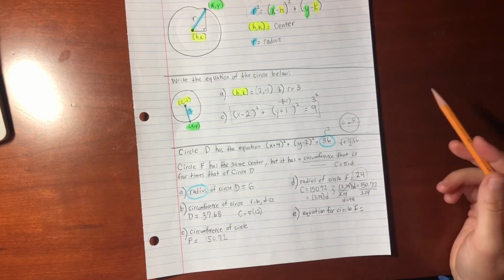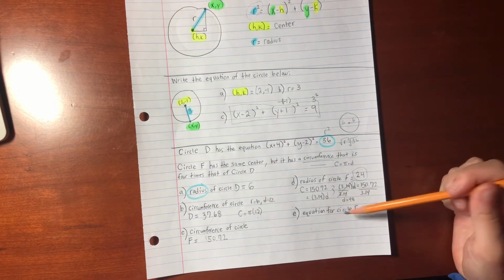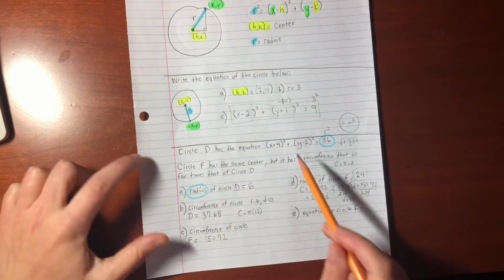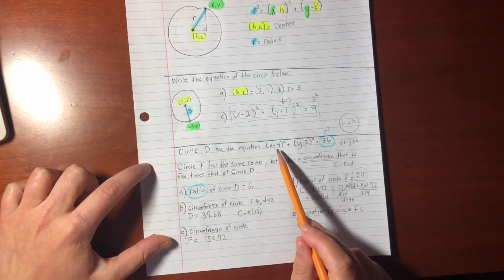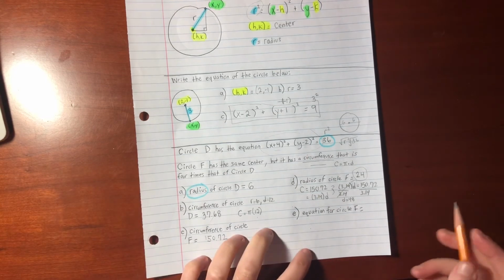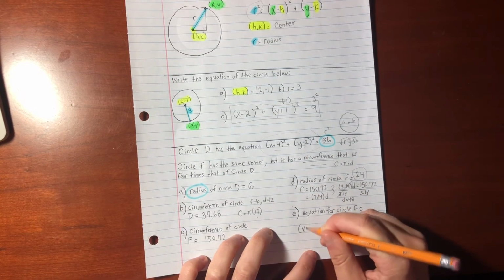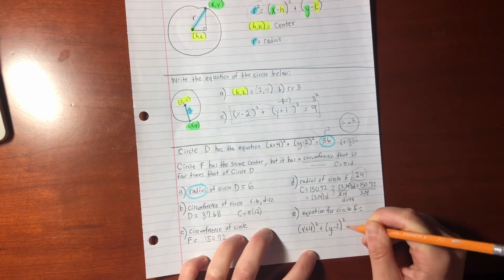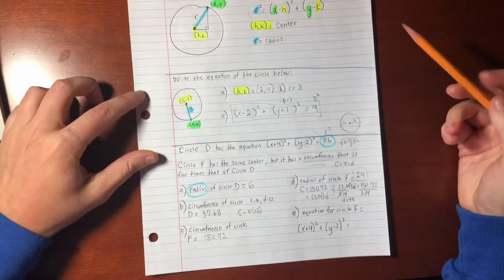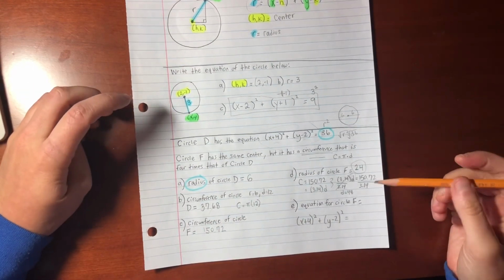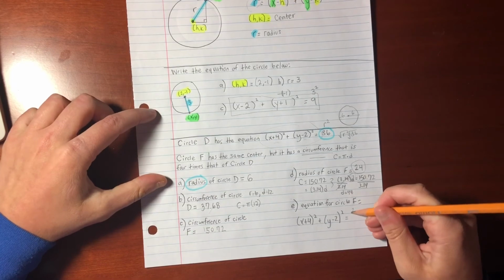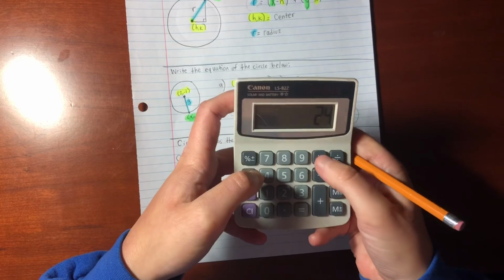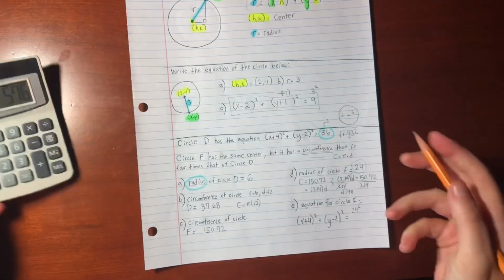Now, putting it all together, it's asking for the equation of circle F. Go back and read your directions: circle F has the same center. So this piece of my equation, which represents the center (h, k), is going to stay exactly the same for circle F. So I'm going to have (x + 4)² + (y - 2)². The only thing changing in this equation is the radius. If my radius is 24, this has to be 24 squared, since it's r squared in my formula. If I do 24 times 24, I get 576.